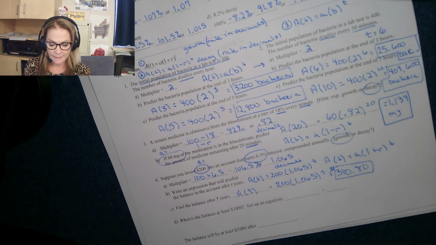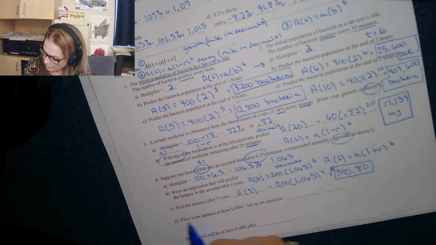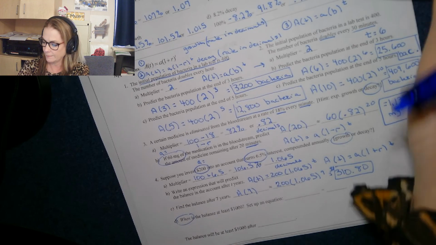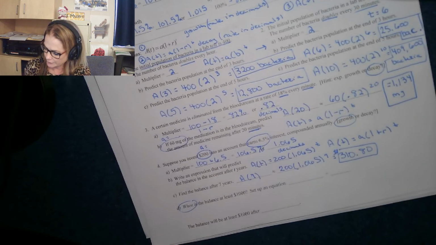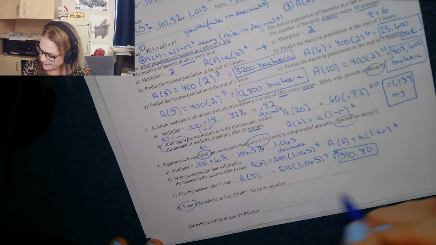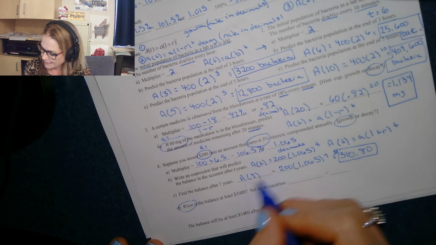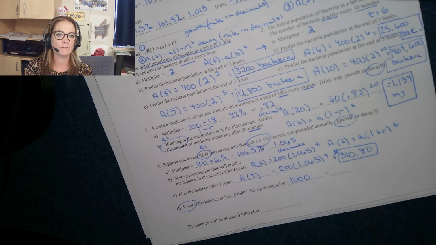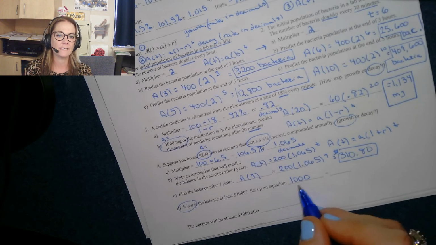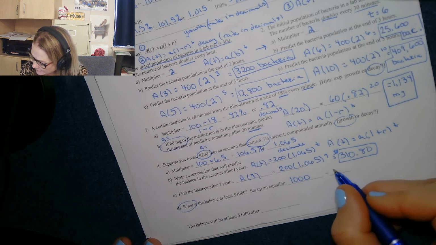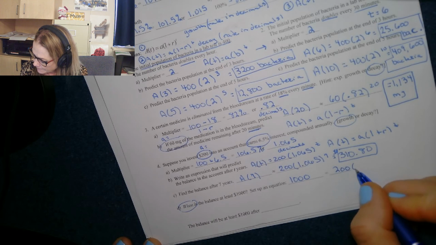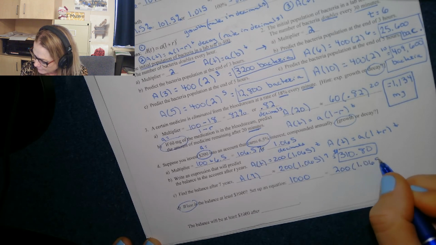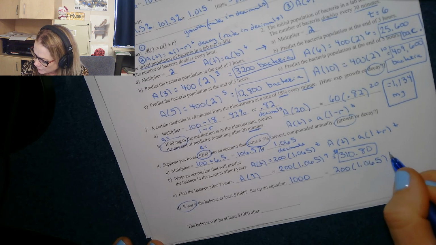When is the balance at least 1,000? Set up an equation. So now this is really a foreshadowing of what we're going to do in this chapter. When do we get 1,000? So this is what you get, and that's that A of something. So I'm going to put that where the A of something is. This is the A of some time t that I don't know. When will we arrive at 1,000? If we start at 200 and we get 1.065, and then t. So we're solving for t.